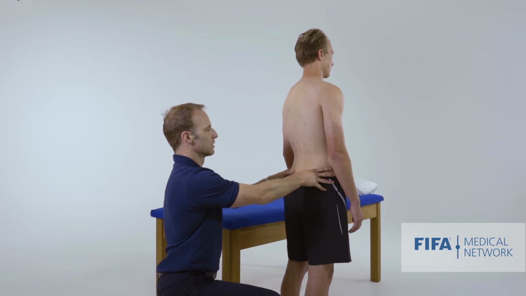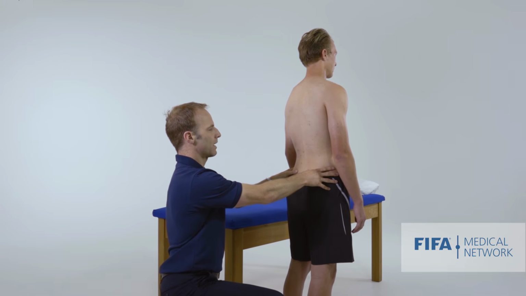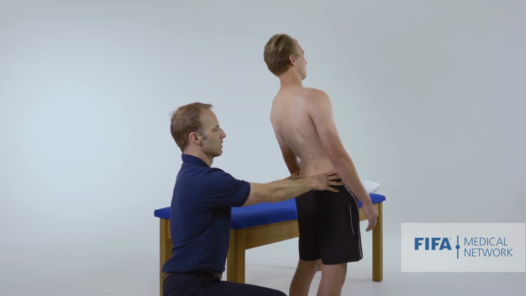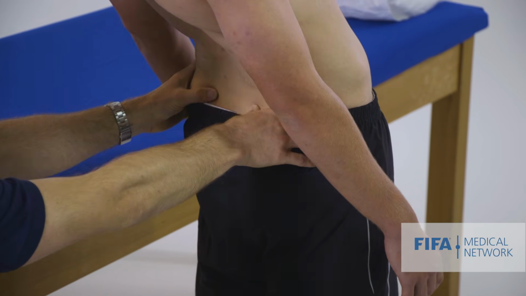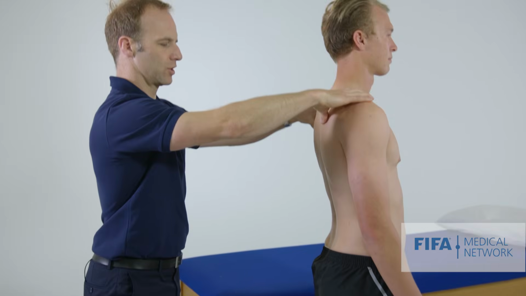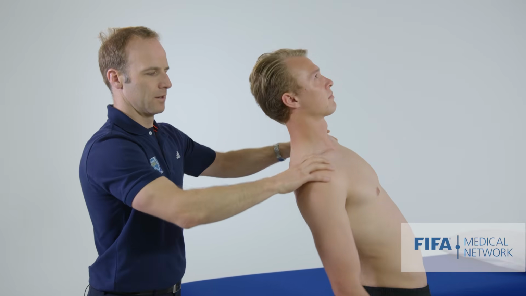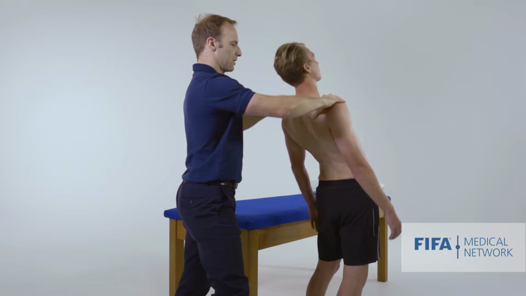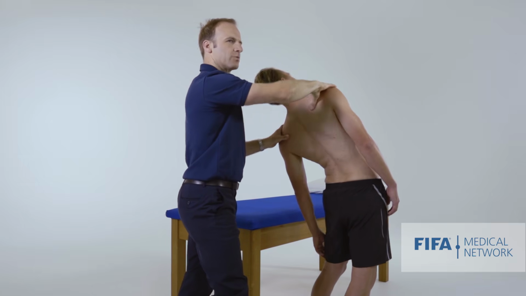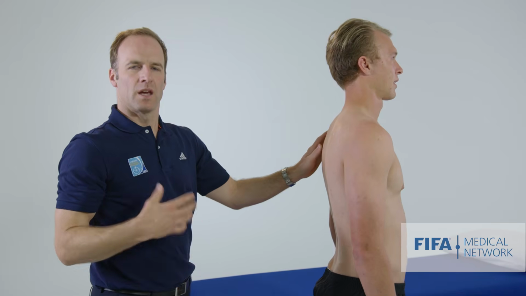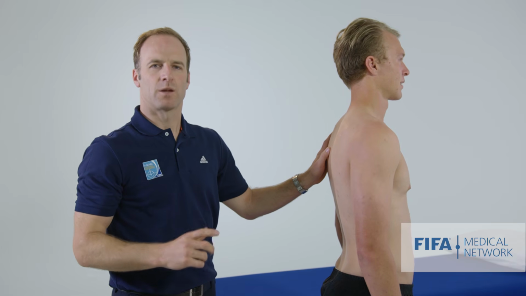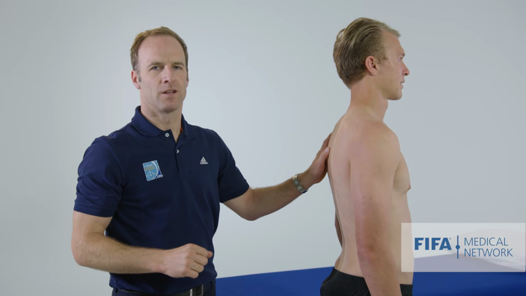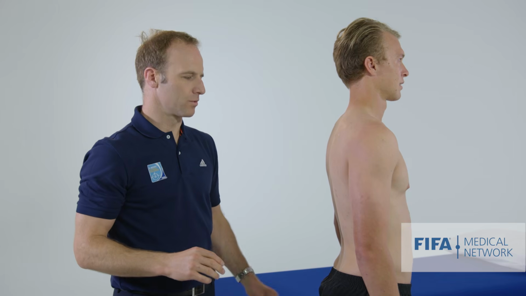Then I'll ask him to extend his lumbar spine, so lean further back over my thumbs there, Jesse. So looking to see if he has any pain or problems. So no issues with that. I'll then take the athlete into extension with right-sided and then left-sided extension, seeing whether those movements are also provocative. In general terms, pain with flexion, I think you typically see with discogenic pain, and pain with extension, that's making me think more about a pars defect, although those are not hard and fast rules.